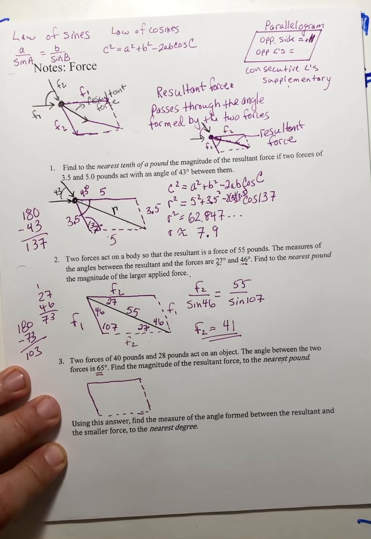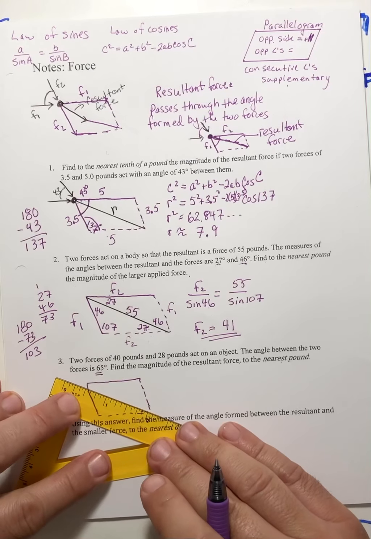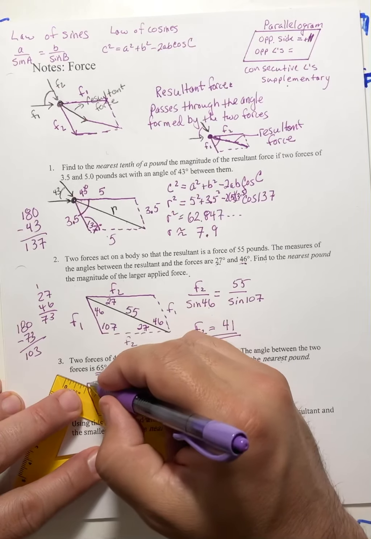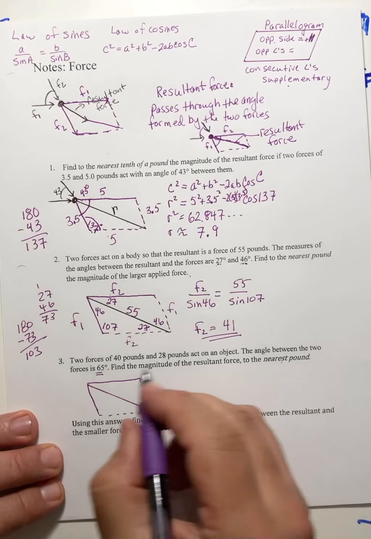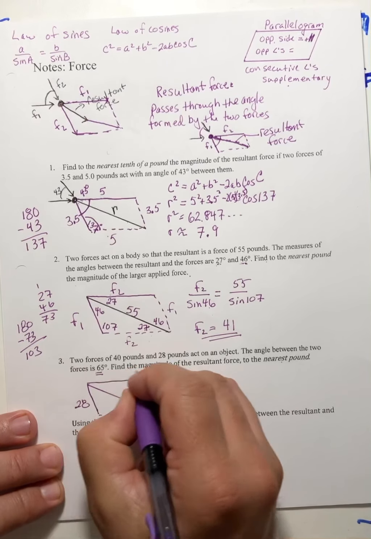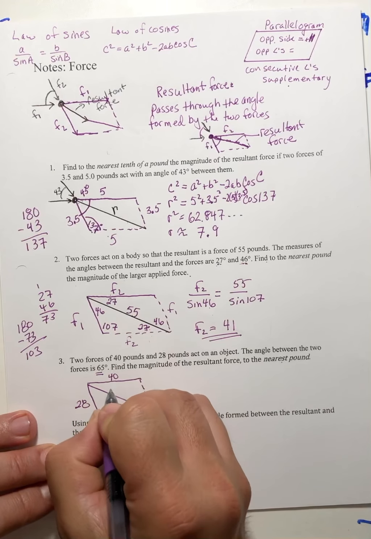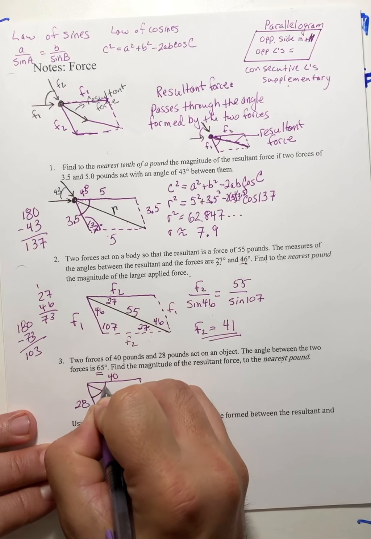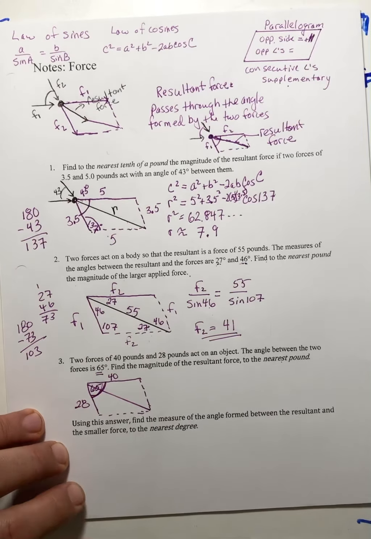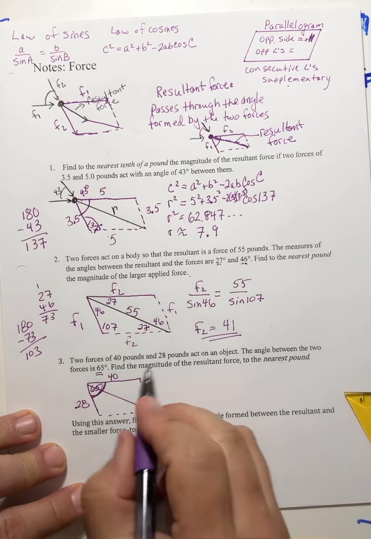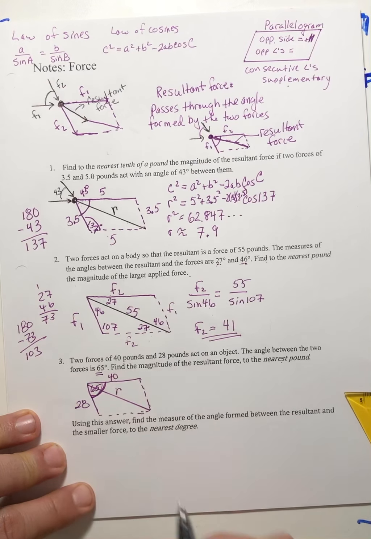Okay. So here's the 28, here's the 40, and this whole angle is 65. We need to find the resultant force. Here's the resultant right there.